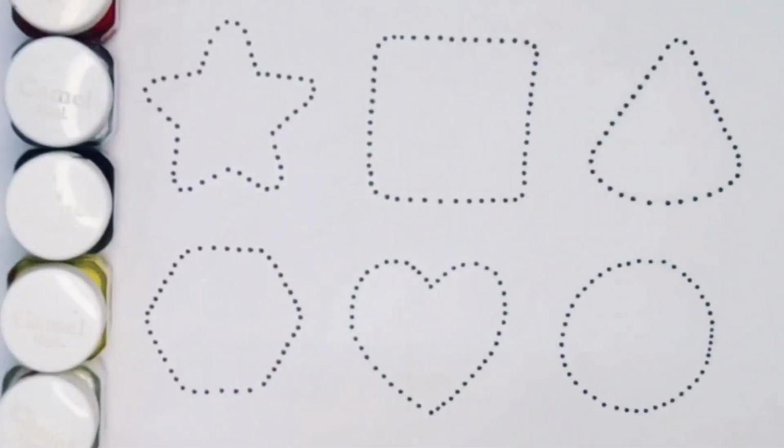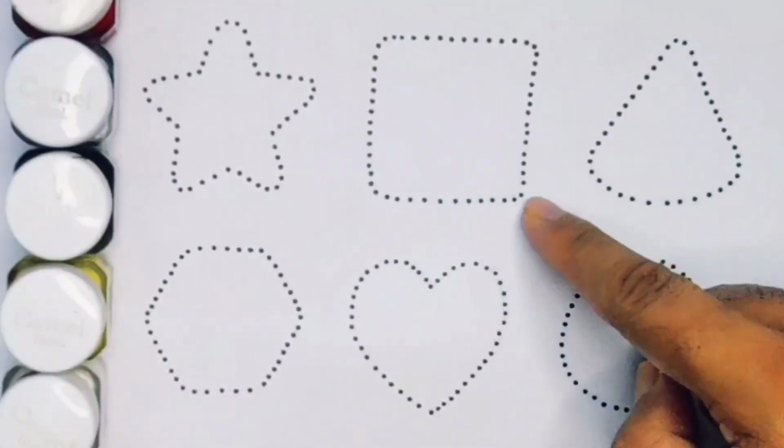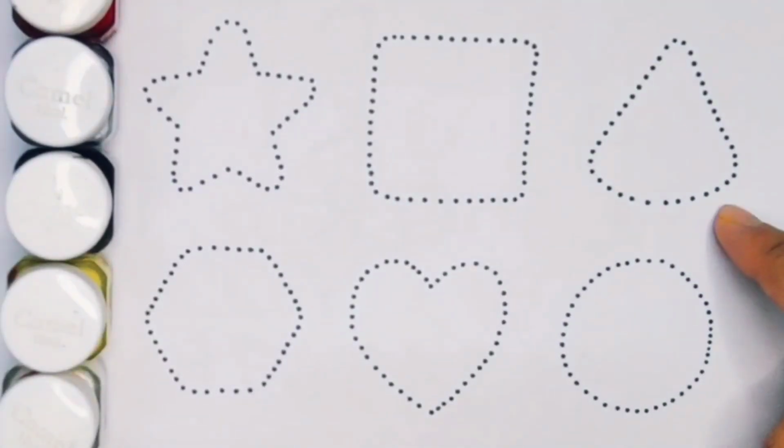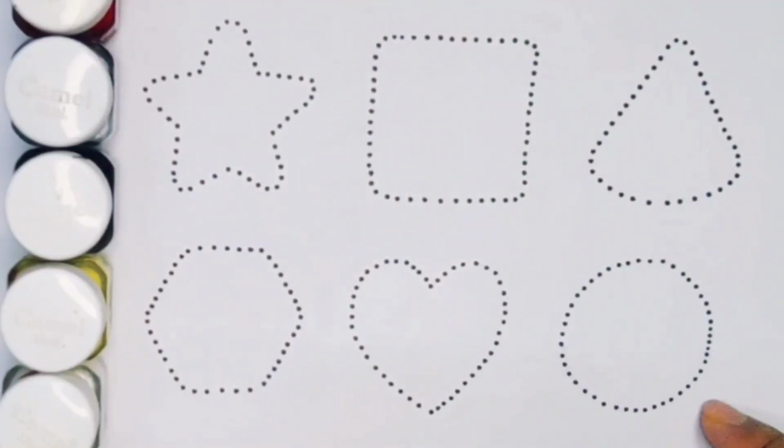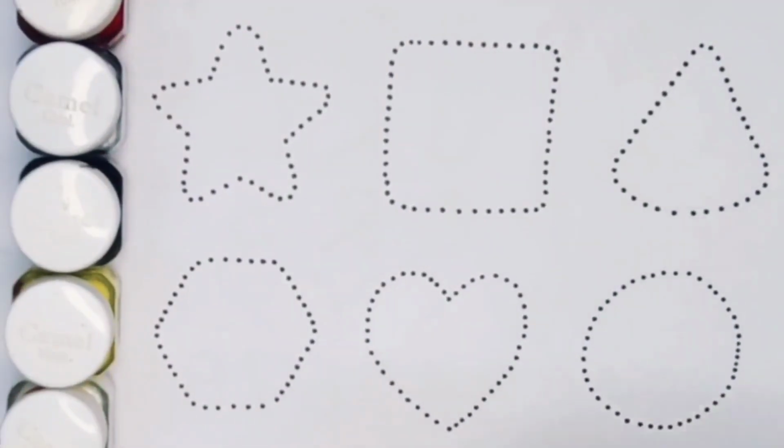and black color. Now let's learn the 2D shapes: star, square, triangle, hexagon, heart and circle. First we are going to draw the shapes.